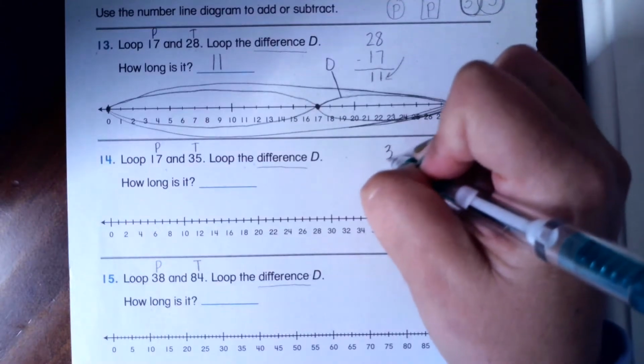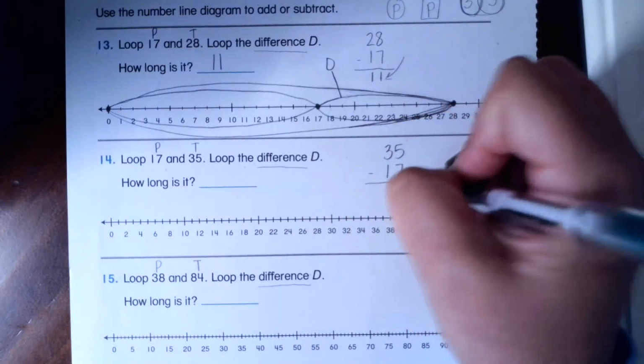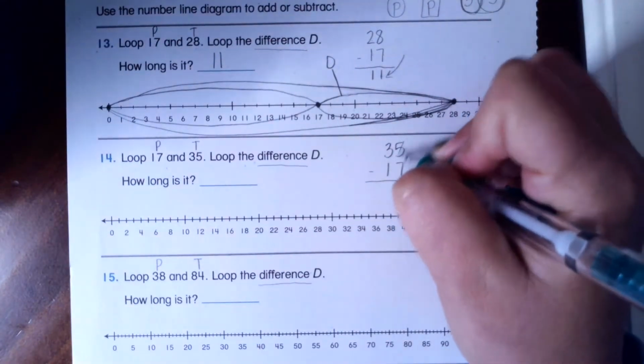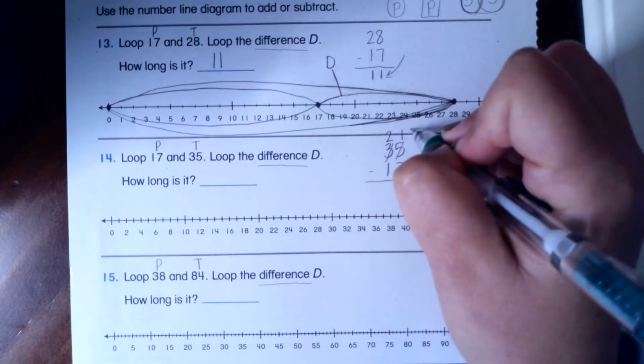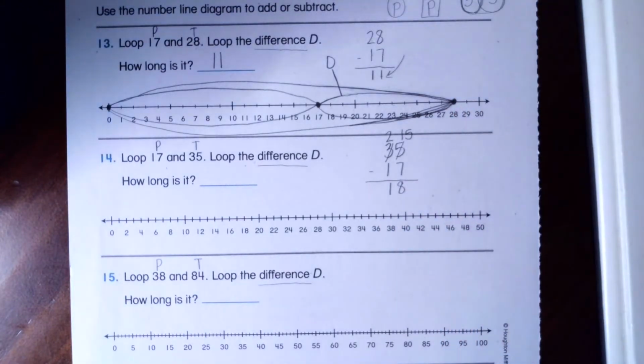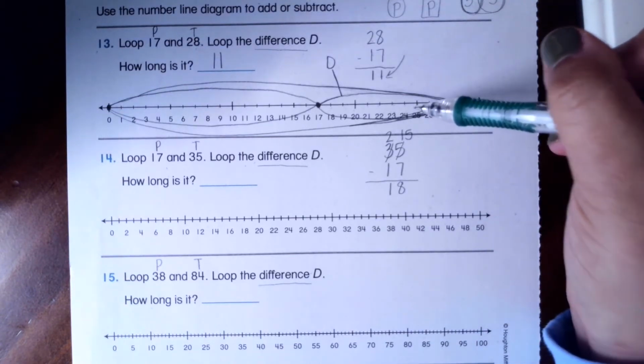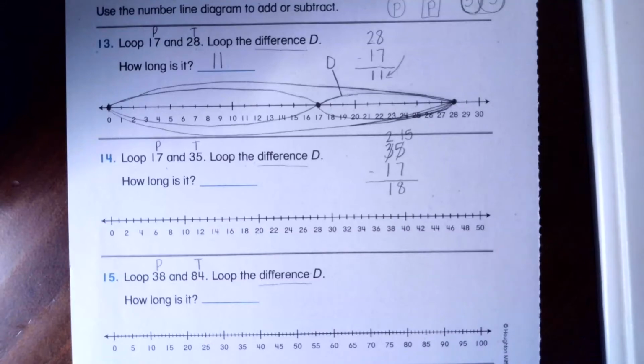So I'm going to start by doing that subtraction. Kind of just tells me what my answer is going to be. So when you subtract, you end up getting 18. So we are expecting that second oval, that third oval that we draw, the second small one, to be 18. But we need to show it on our number line.